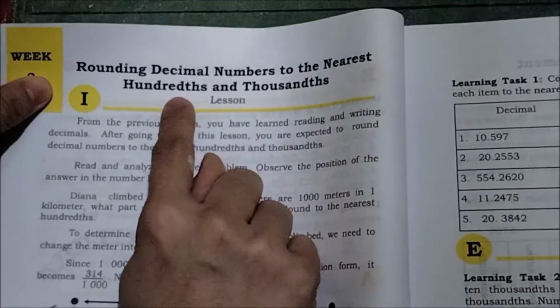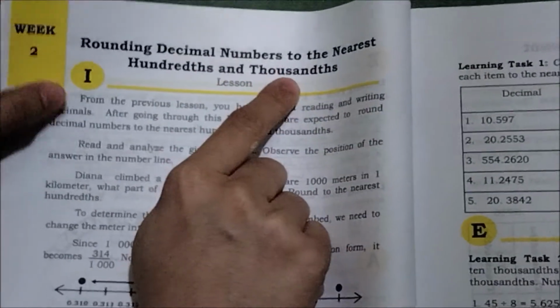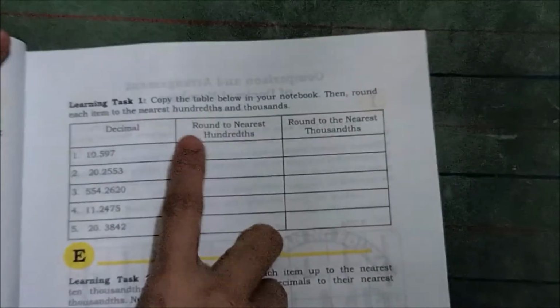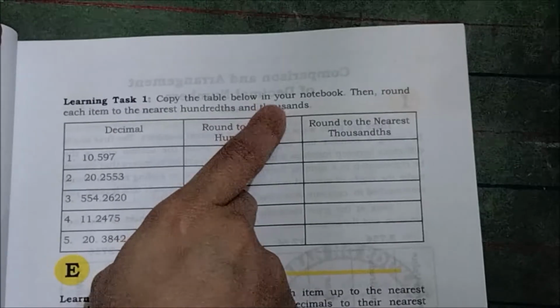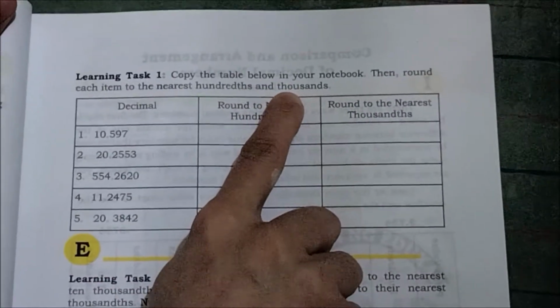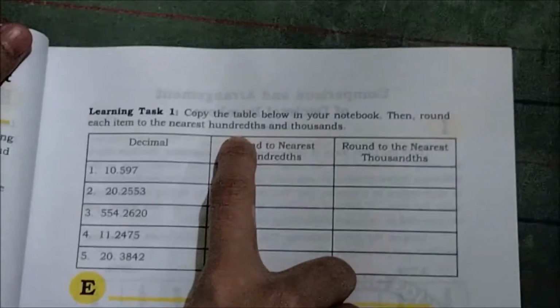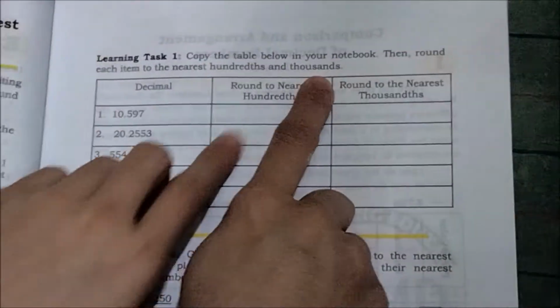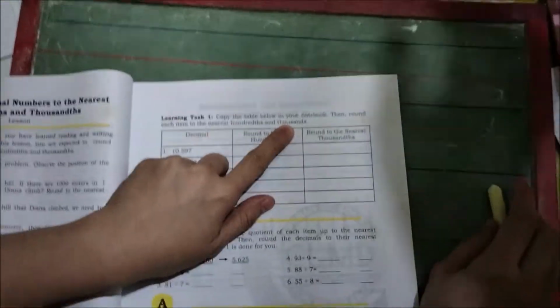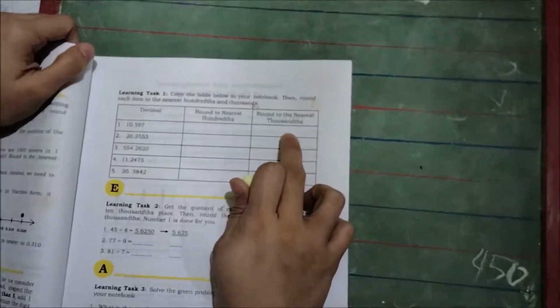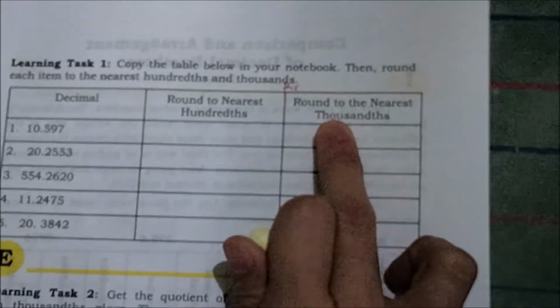First, round to the nearest hundreds and thousands. You must first analyze the explanation here. Learning task 1 says, round each item to the nearest hundreds and thousands. For you to round it off to the nearest hundreds and thousands, I will just correct this one. It must be thousands. It's here in our table, nearest thousands.